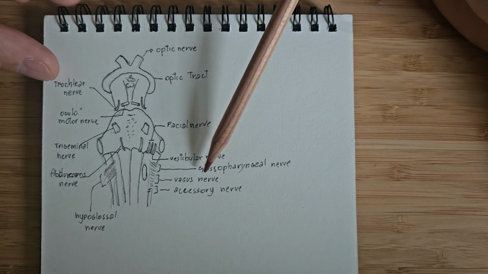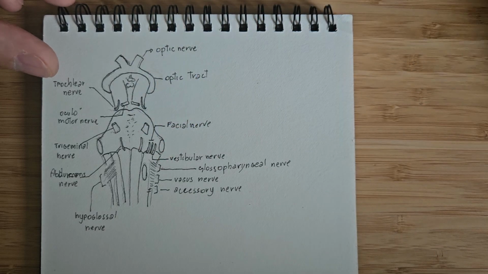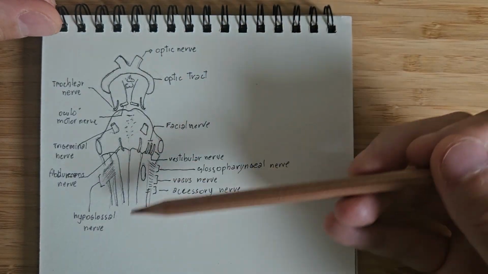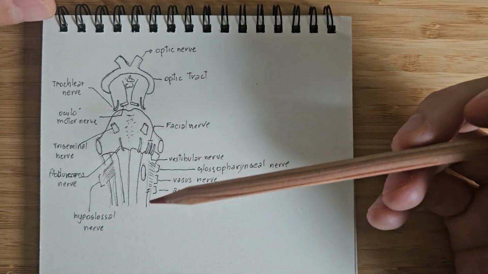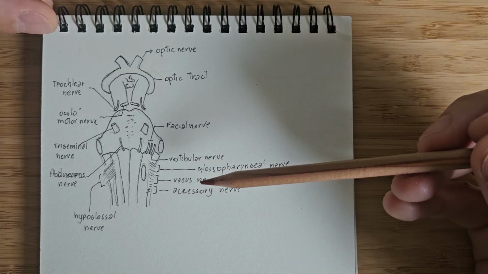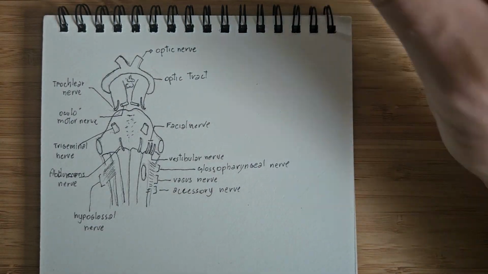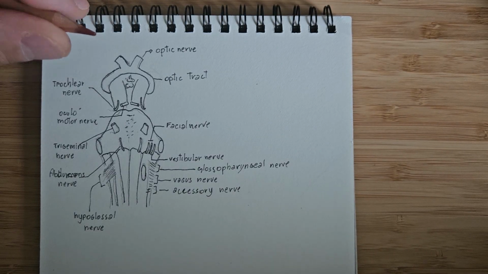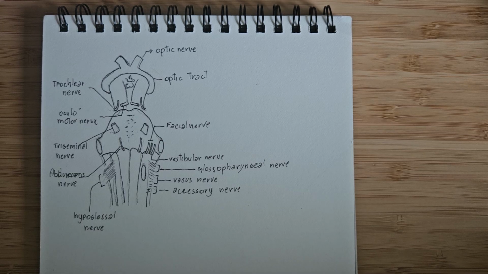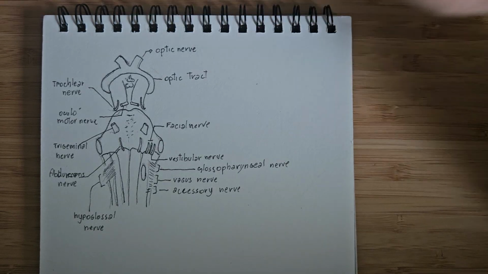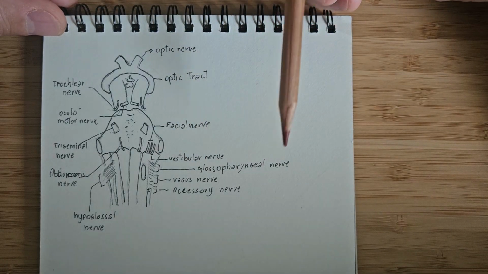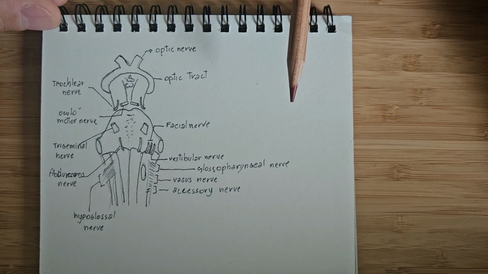And then clinically, when damaged, it can cause vertigo, hearing loss, or even tinnitus. Now we have the glossopharyngeal nerve, which is this first part here on the top, attached to the medulla oblongata, as you can see here. Now all the nerves are attached to the medulla oblongata, and it provides sensory innervation to the throat and taste sensation to the posterior 1/3 of the tongue, and is also involved in swallowing and saliva production. Glossopharyngeal neuralgia usually causes severe pain in the throat and the ear area.